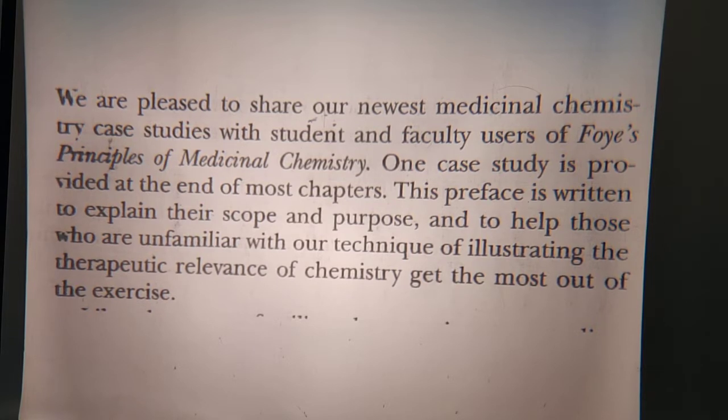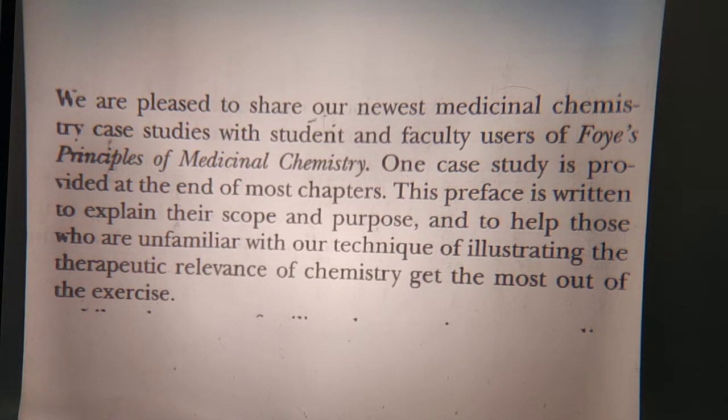because each chapter in this book is specific, and that deals with the cardiovascular drug. One chapter deals with that, another chapter will deal with the kidney, another chapter will deal with gastrointestinal drugs, another chapter will deal with other kinds of drug products. So at the end of every chapter there is a specific case.